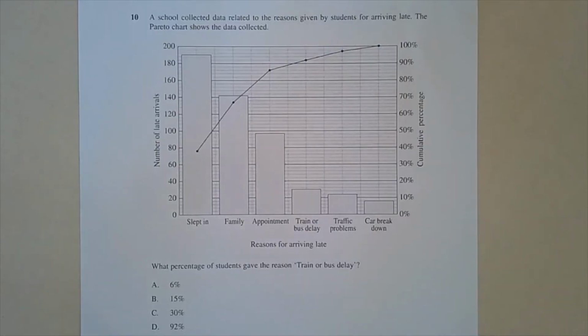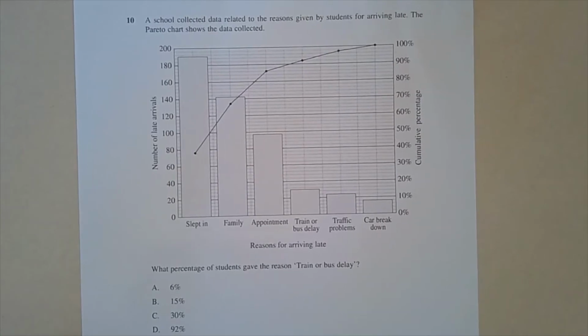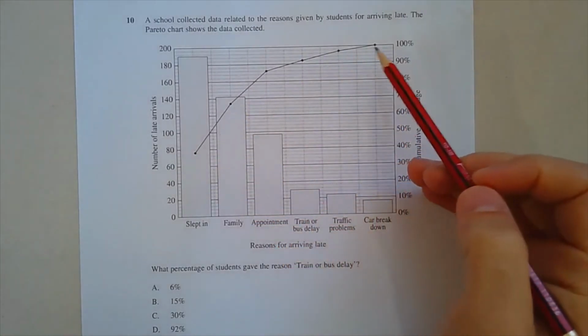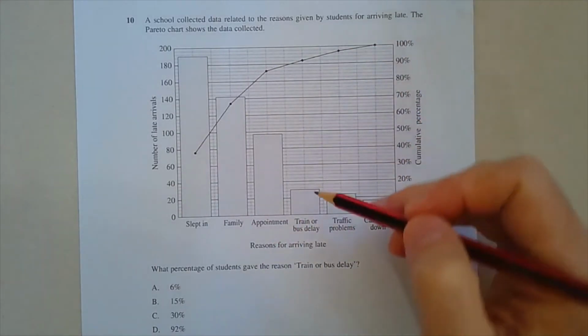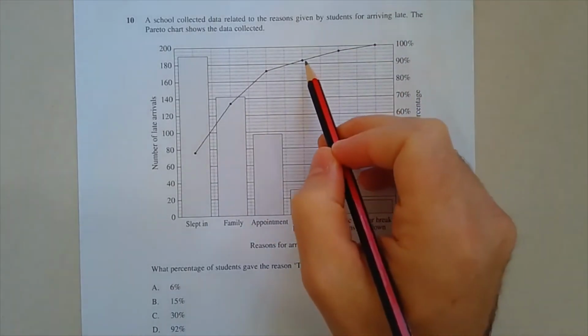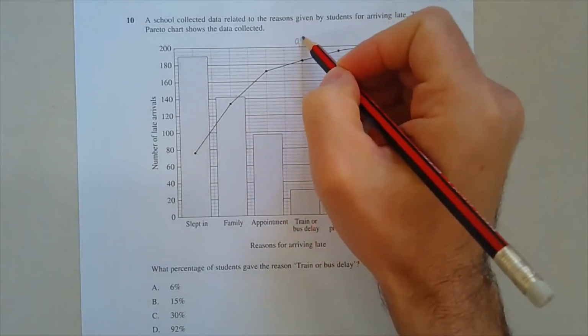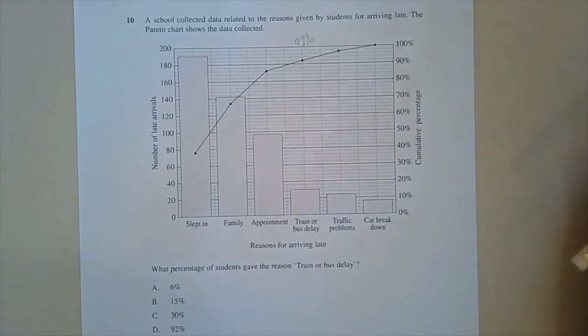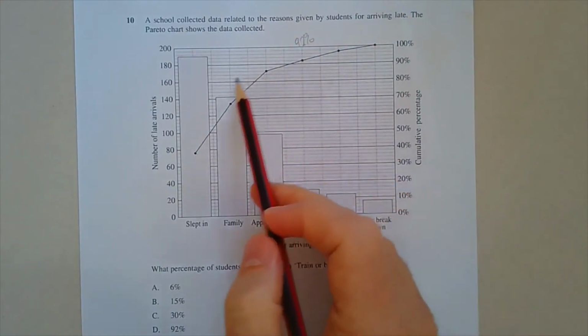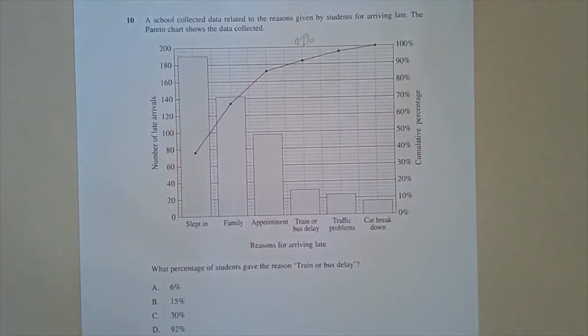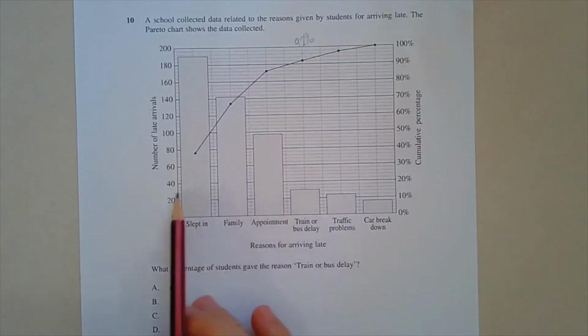Question 10. A school collected data related to the reasons given by students for arriving late. The Pareto chart shows the data collected. The way we're going to answer this question is we're going to use the cumulative frequency polygon. We're going to look at train or bus delay. Now, at this point here, this is 92%. But because it's cumulative, this includes all the other reasons in front of it as well. So this includes sleeping in, family, and appointment. So we can't include these three columns.